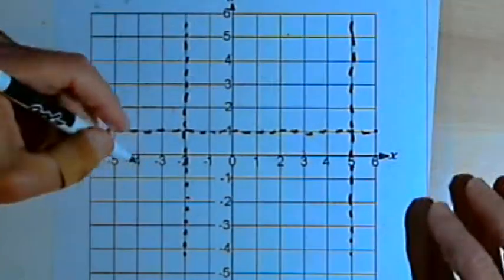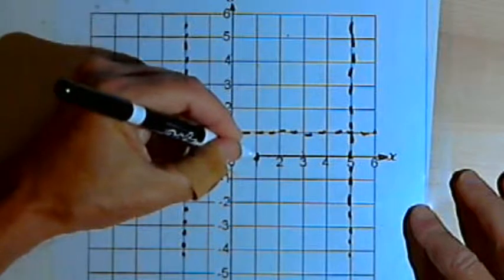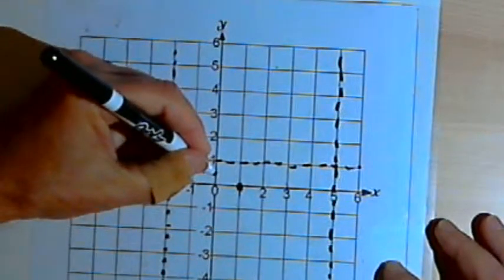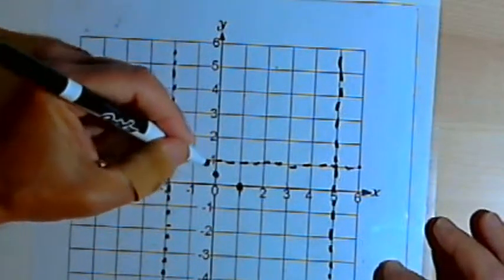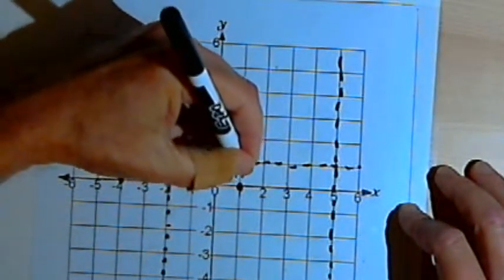I had x-intercepts at x equals negative 4 and positive 1. So that means we're going to go through the graph at x equals negative 4 and x equals positive 1. I had a y-intercept at y equals 0.4. So that would be approximately here. You'd probably want to write that in. Let's see if I can put it in, 0.4.